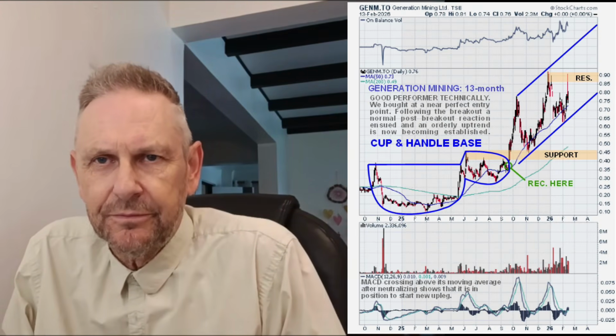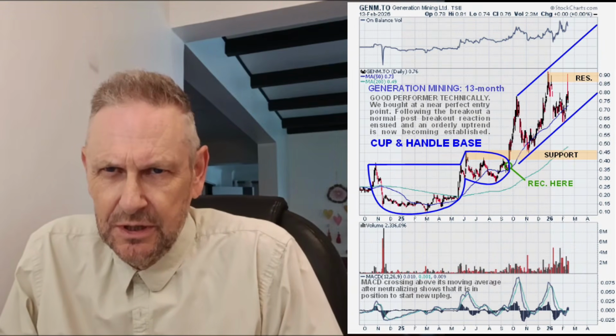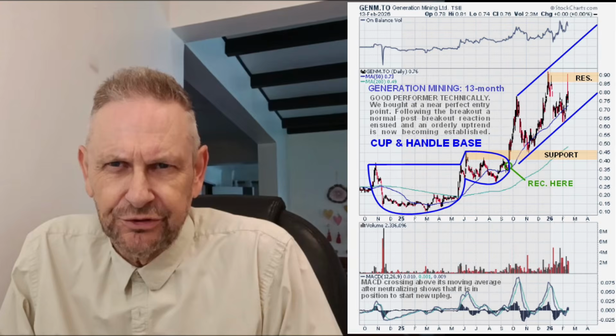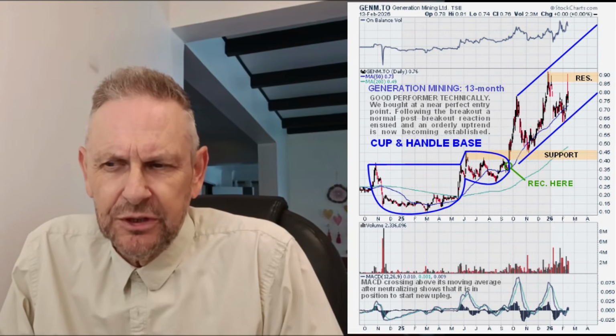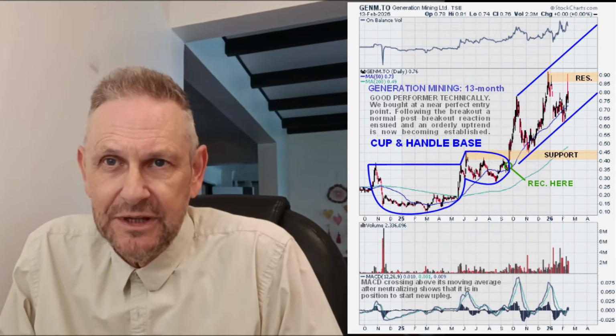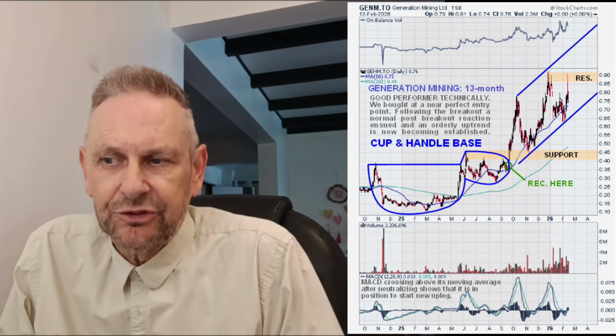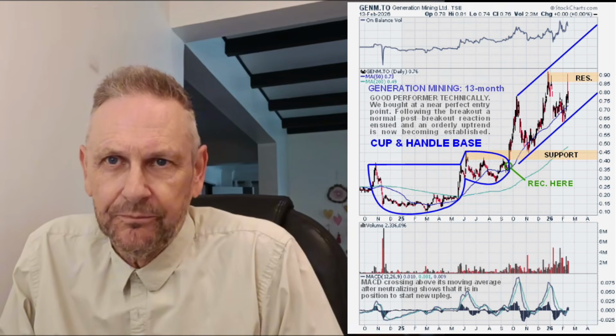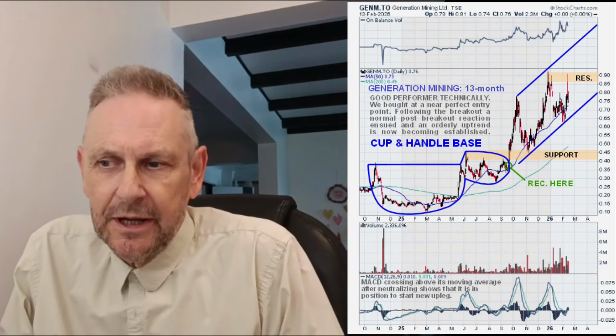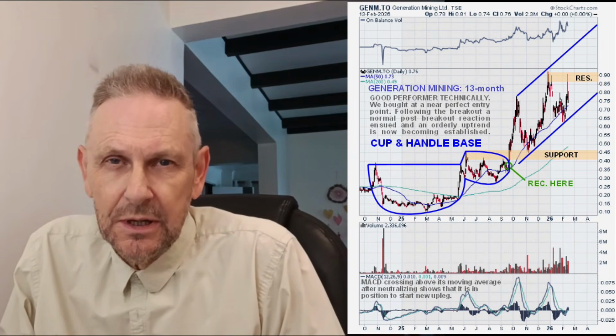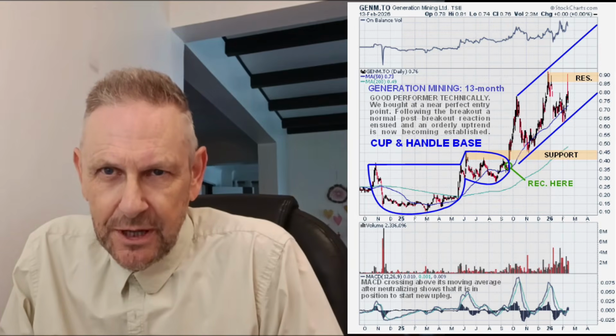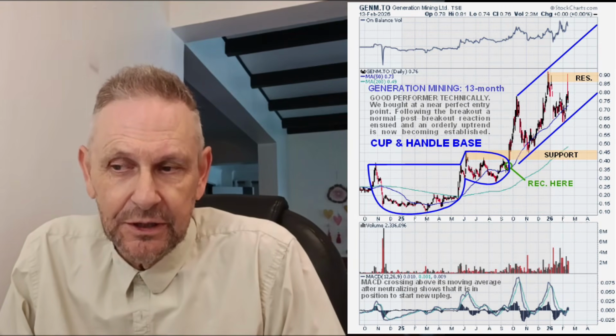You see for yourself, it's a very good performer, Generation Mining. I think it's a platinum or palladium stock with silver thrown in. And you can see that once it broke out of this cup and handle, which it did almost immediately after we bought it, it took off dramatically higher. But then, rather like what we're seeing in silver now, it had a classic post-breakout reaction back to the support at the upper boundary of the pattern. You can see that here.